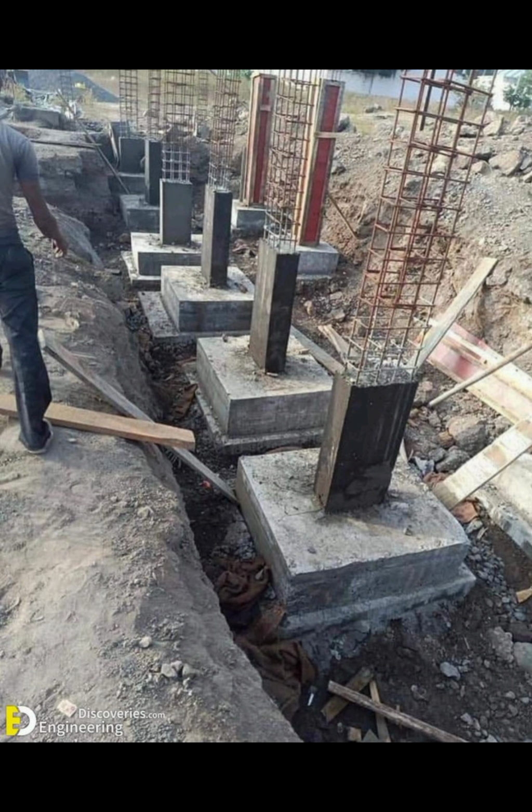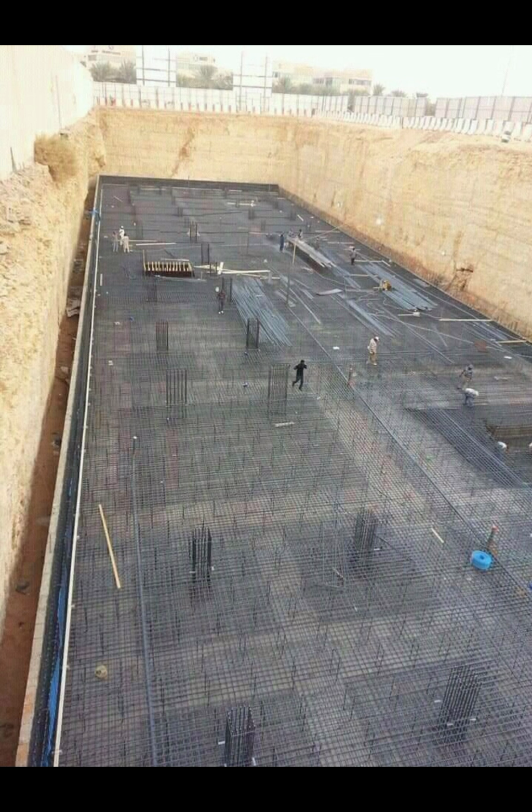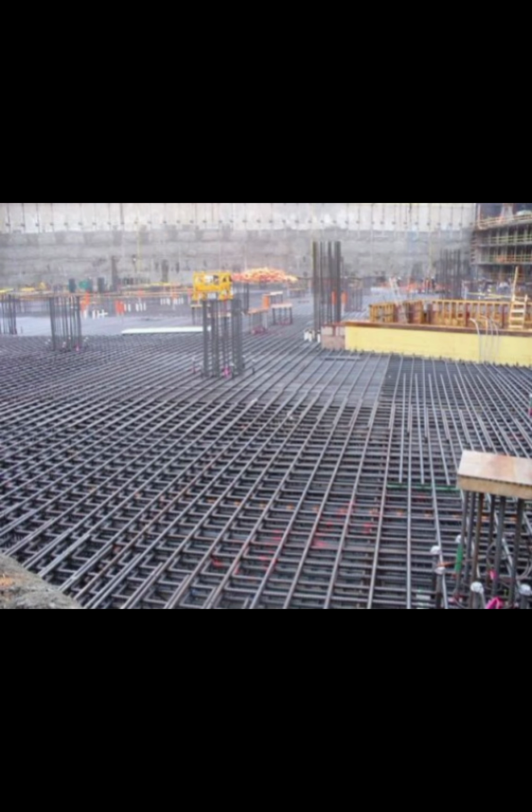The third on the list is the raft foundation. Raft foundations are also known as mat foundations. They involve a large slab of concrete covering the entire footprint of the structure. They are suitable for buildings on weak or expansive soil where other foundations would be insufficient. Your raft foundation is used. It is often used for high-rise buildings and heavy structures.